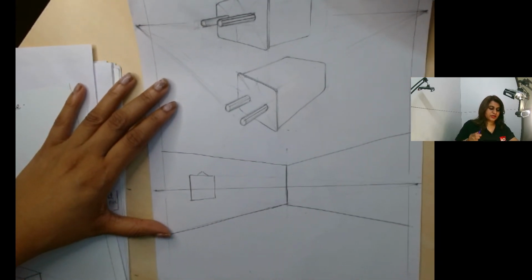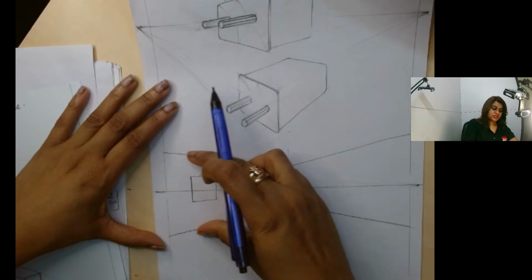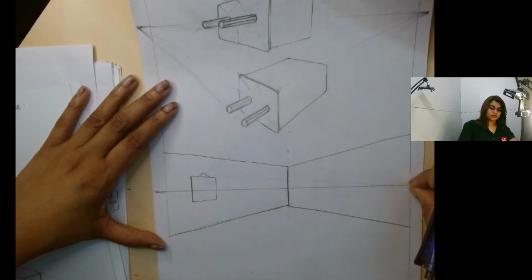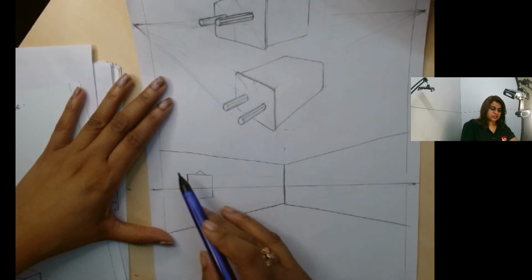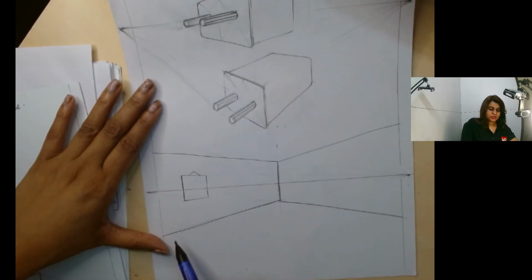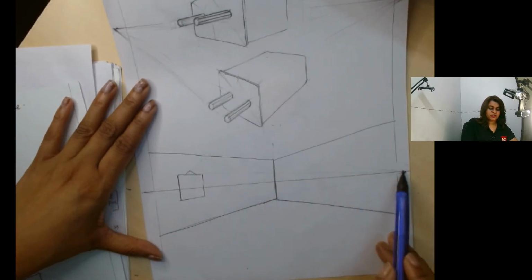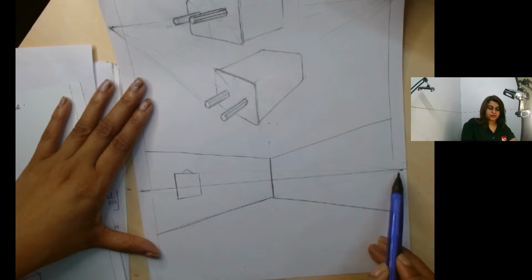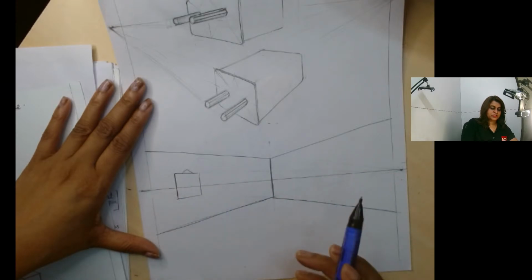You don't have to get confused. Always see which line is converging. It has to be parallel to this wall, and this wall is converging with this particular point. So you will be drawing it from this point.